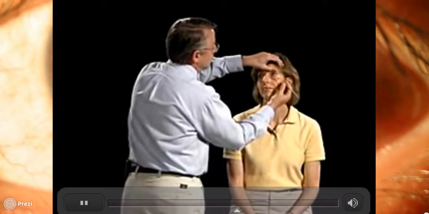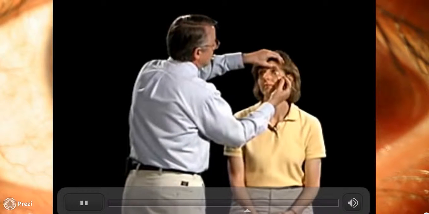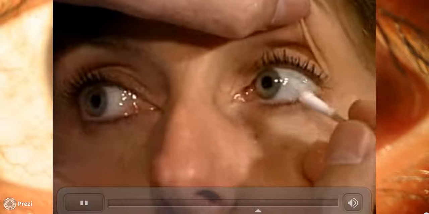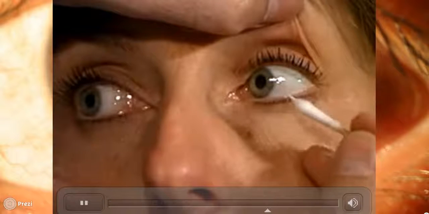I'm just going to touch the very side, you can actually look at this. I'm just going to barely touch it, just tell me if you feel it. Feel that?